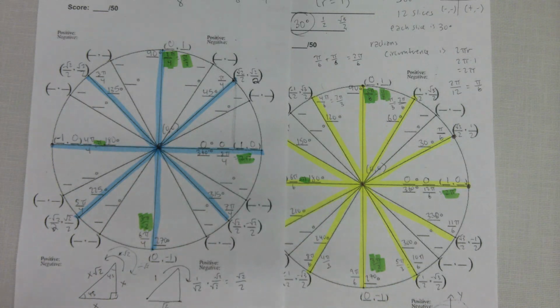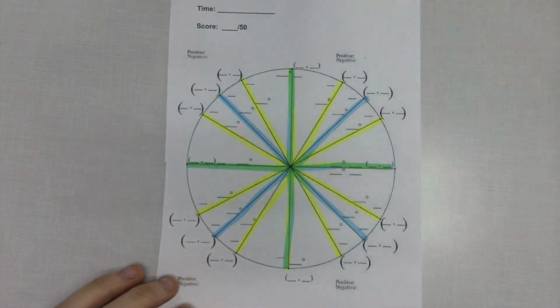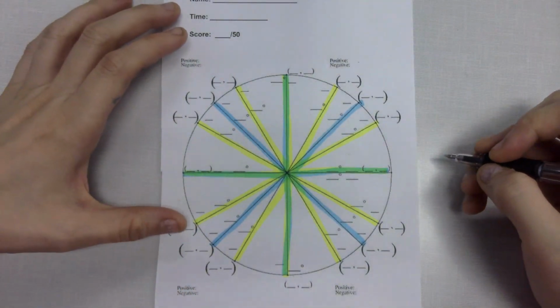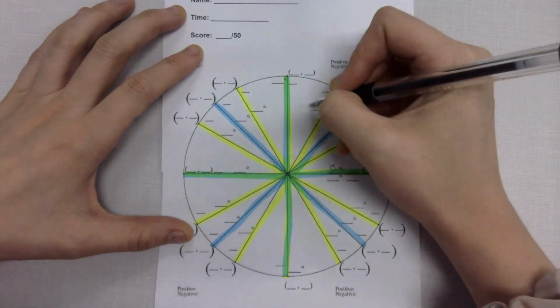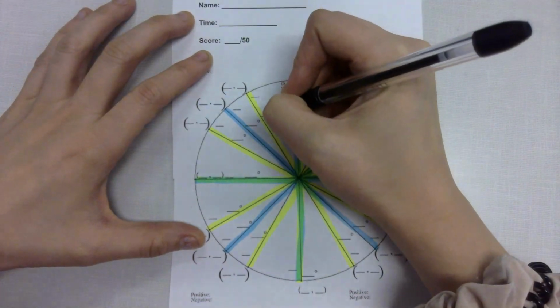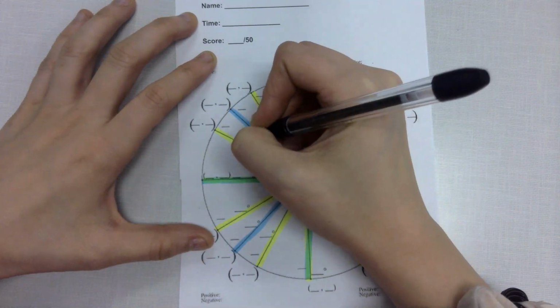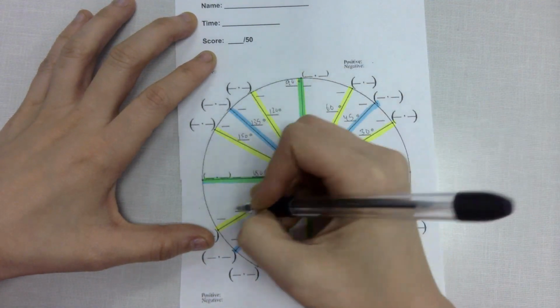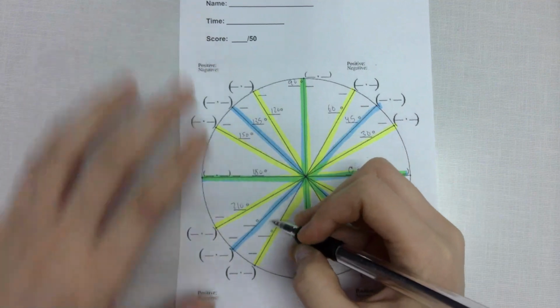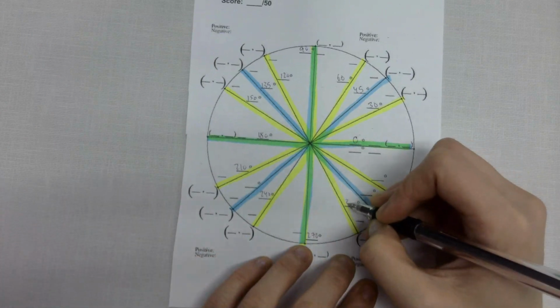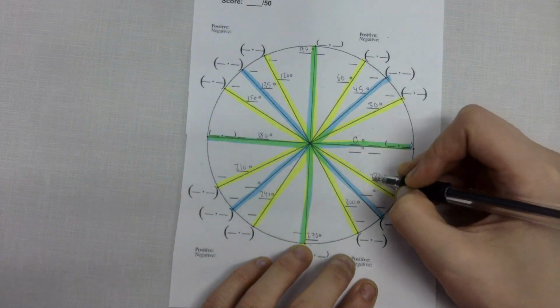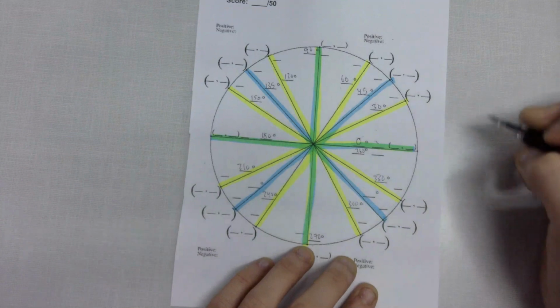So I'm going to go through and show you how I do the unit circle. So I'm going to have this combined version. First I'm going to start with my degrees. So I go 0, 30, 45, 60, 90, 120, 135, 150, 180, 210. So actually I'm just going to add 30 each time. 240. So I'm going to skip the blues. 300, 330, and then 360. And then I'll just fill in the missing one.